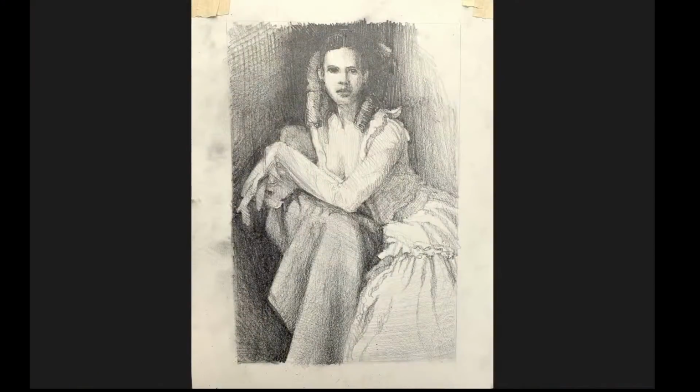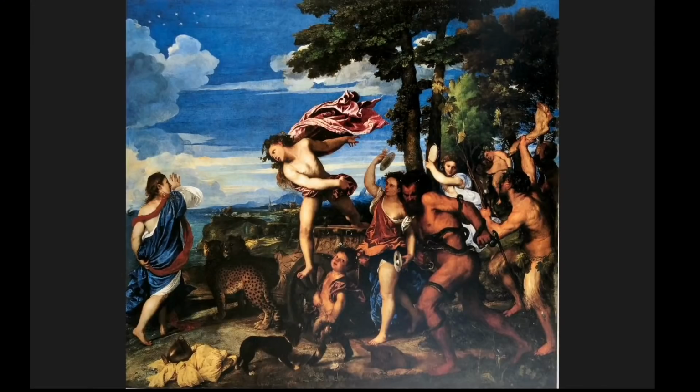So let's look at a few paintings. This is a Titian. Now, the main thing, most of the paintings, 15th, 16th, 17th century, were either by the church or mythology.